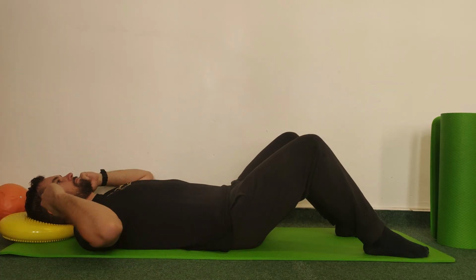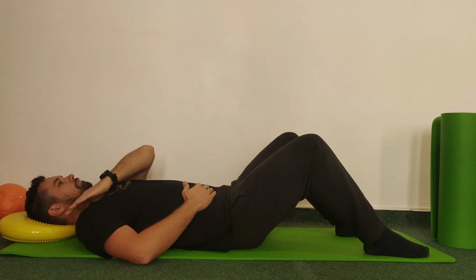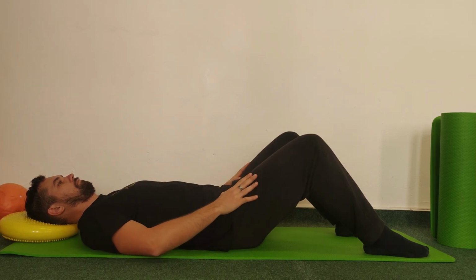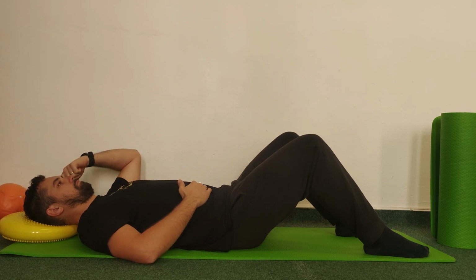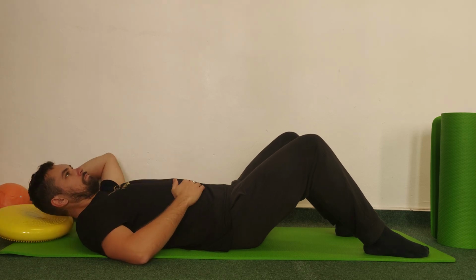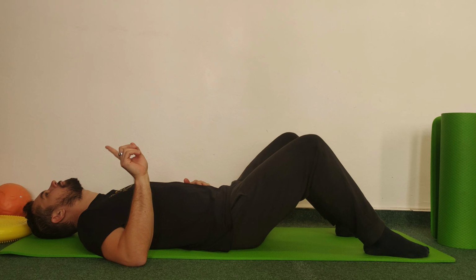So, get to the position and lay down on the mat. Your focus is firstly in your position. Head, shoulders, diaphragm, lower back and legs. To avoid an overload of your neck muscles, your head should be in one line with the whole body. Put the pillow under your head if necessary.